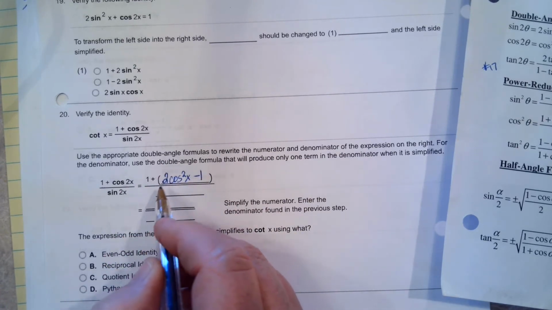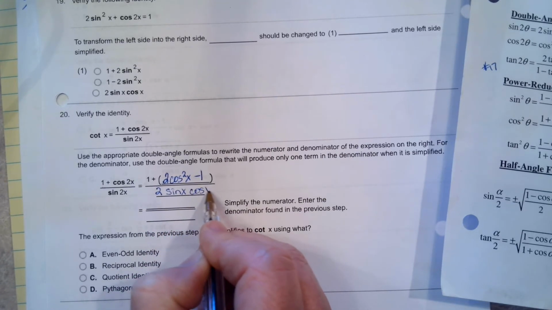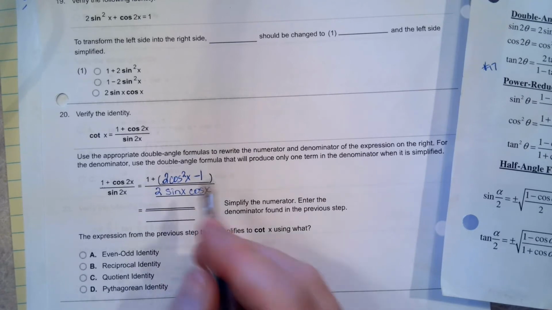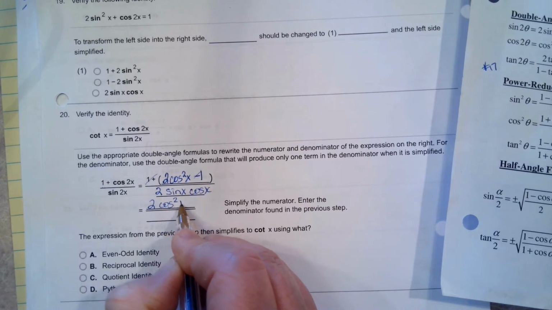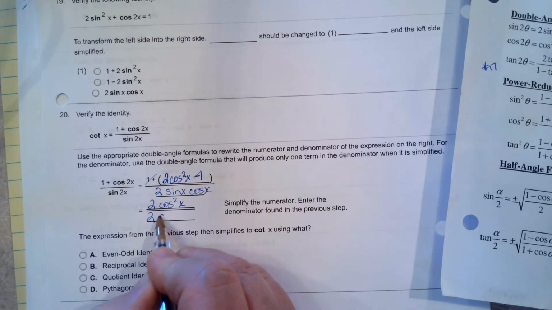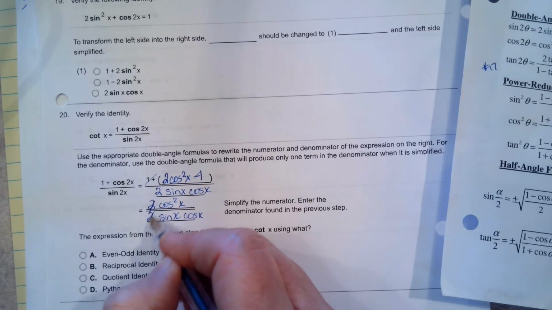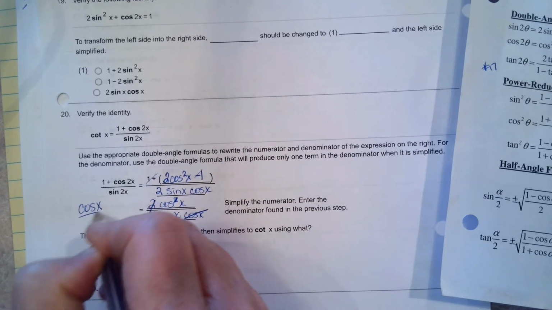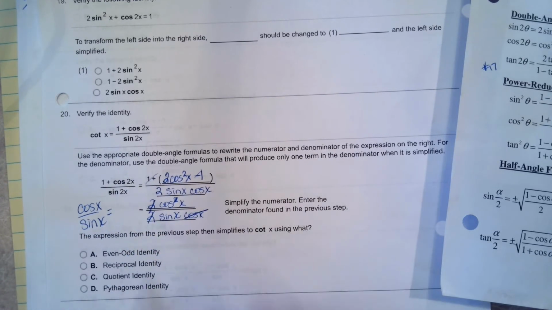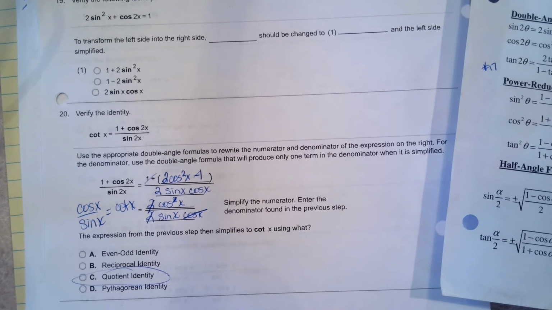Sine 2x only has one option. It is 2 times the sine of x times the cosine of x. Now I'm going to simplify the top. The 1's are going to cancel, and it's going to be 2 times cosine squared x, and the bottom's going to be 2 times sine x cosine x. Now I'm going to simplify the 2's. I'm going to simplify this cosine with one of those. So all that's really left is cosine x over sine x, which is equal to the cotangent of x. And what did I use there? I used the quotient identity.